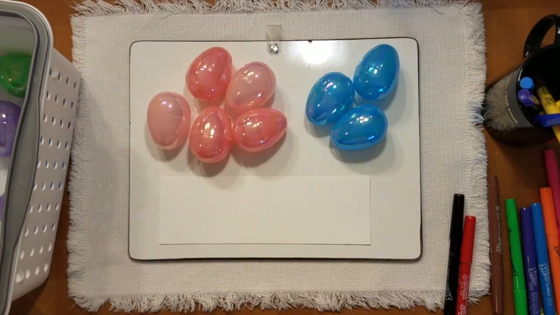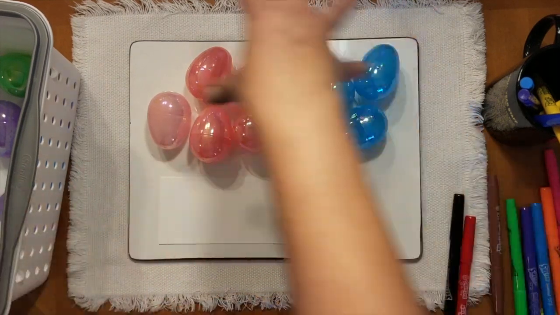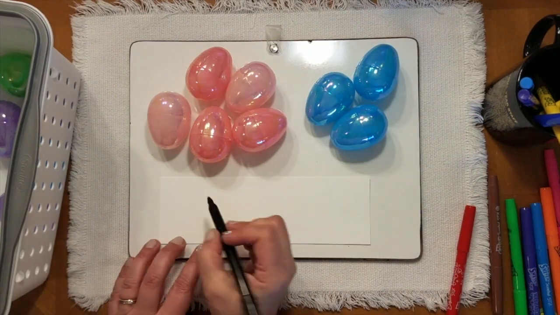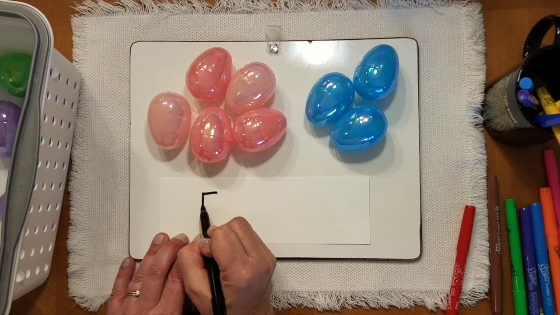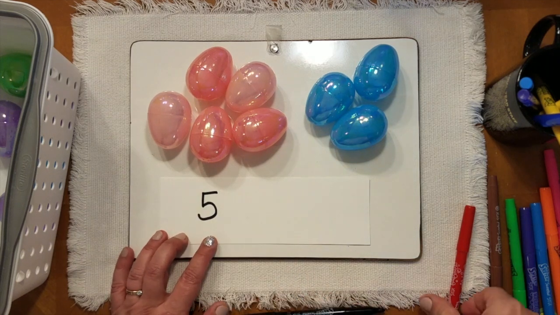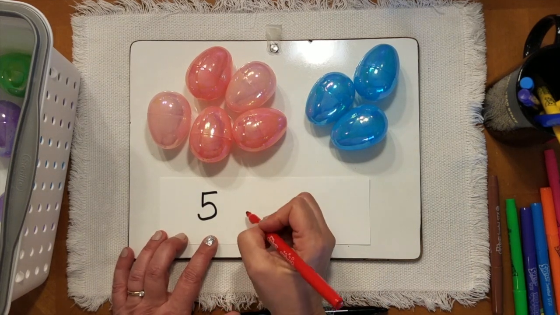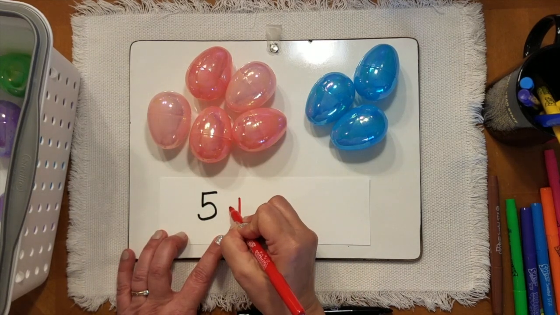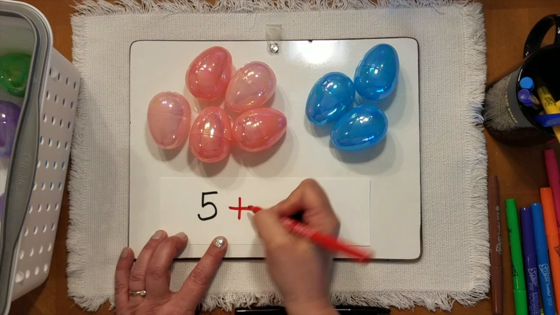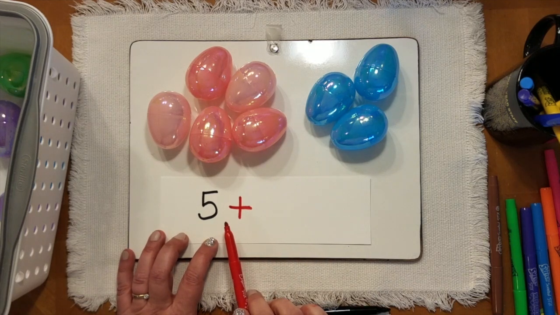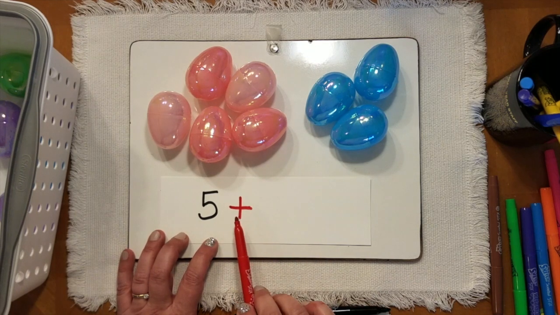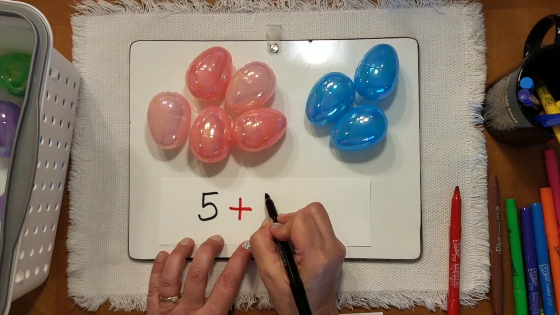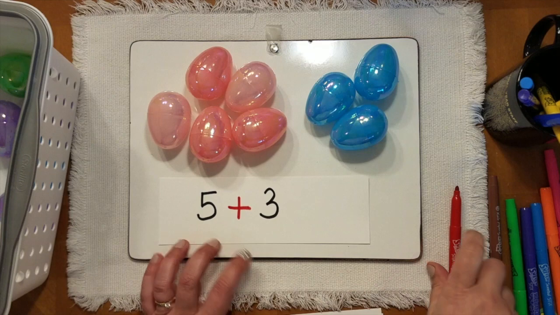Group 1, group 2. We're going to put them together to make a whole number. All right? So we have the first group, 5 pink eggs. Just like Ruby was finding eggs yesterday. You pretend you found 5 pink eggs. And now you're going to use Gus the plus. You're going to add. You're going to get. You're going to be given 3 blue eggs. So we're going to write down the second group, 3 blue eggs.